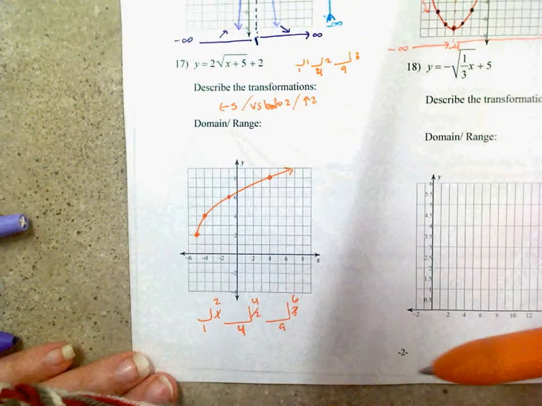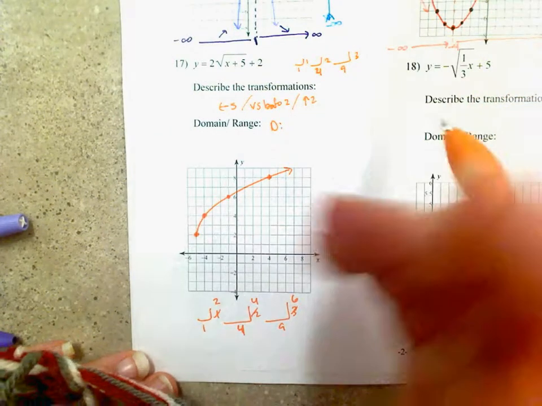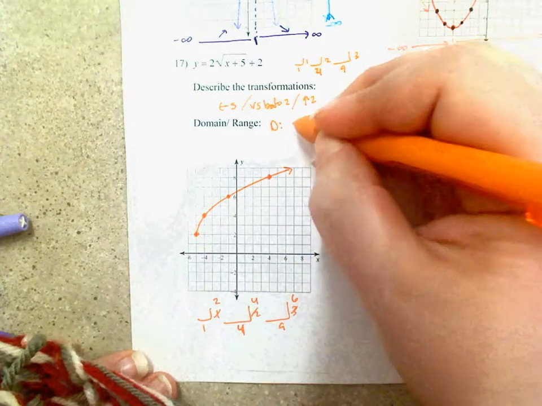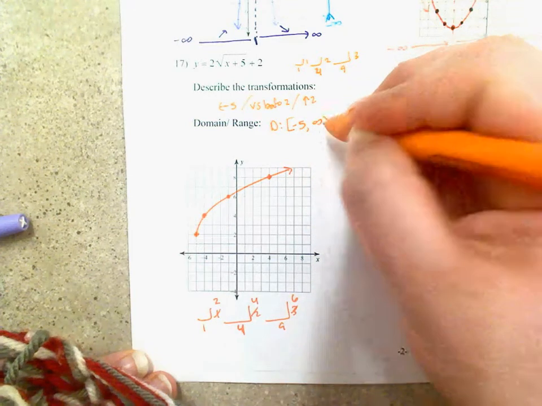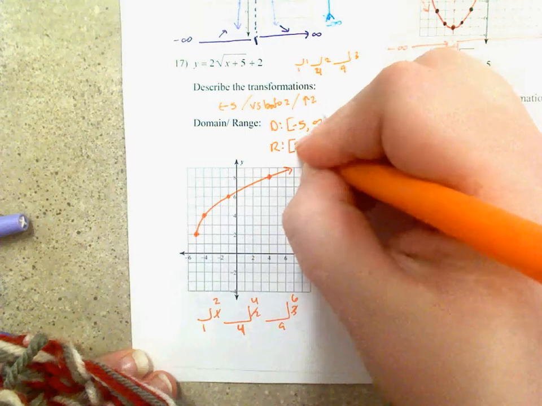So the domain is how far left and right the function goes. The farthest to the left it goes is negative 5. So negative 5 to positive infinity. And the range is how low and how high. The lowest it goes is 2. And it goes up to infinity.